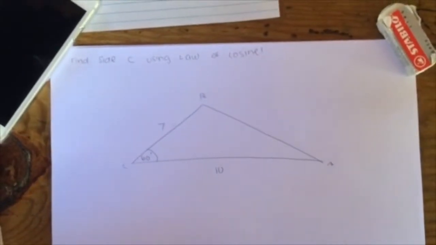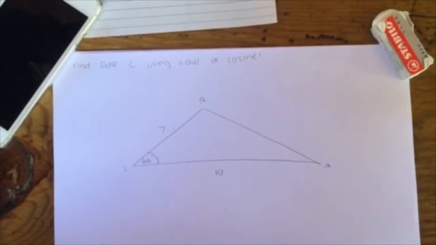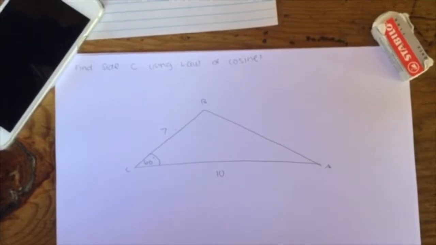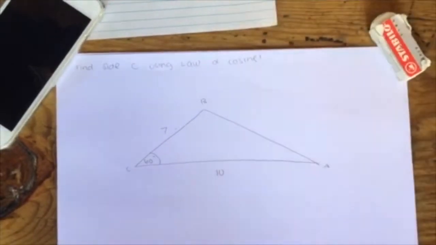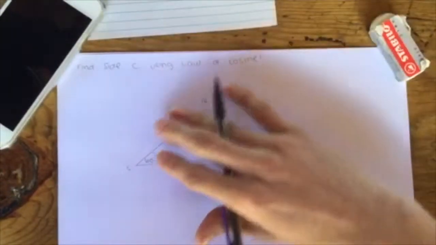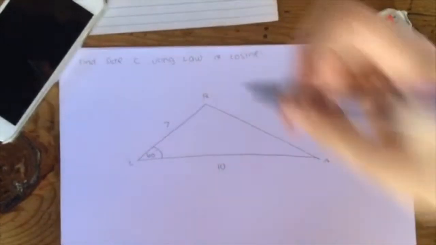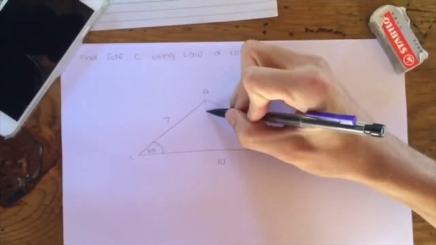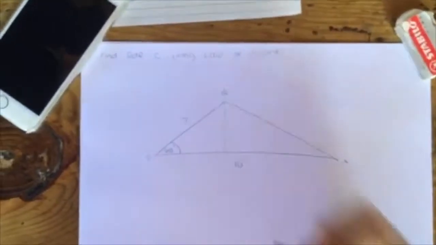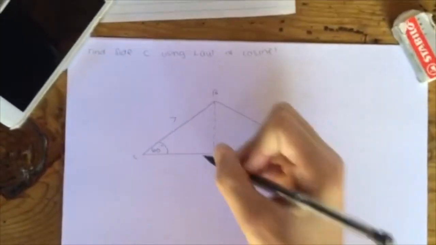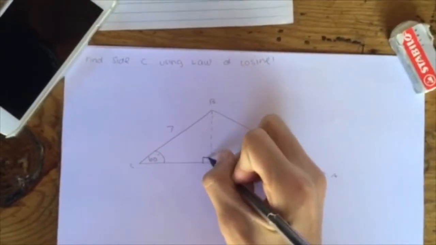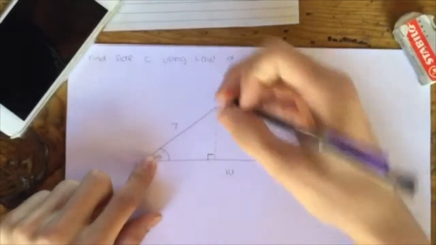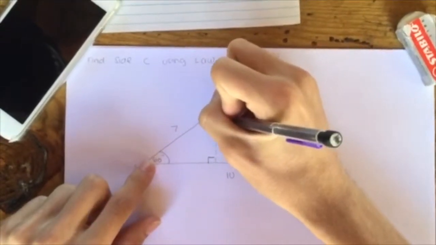Today we're going to learn about how to find the law of cosine. First, we're going to find side c using the law of cosine. So first we're going to find the height by splitting the triangle. Now we know we have a 90-degree angle and a 60-degree angle, so this must be 30.